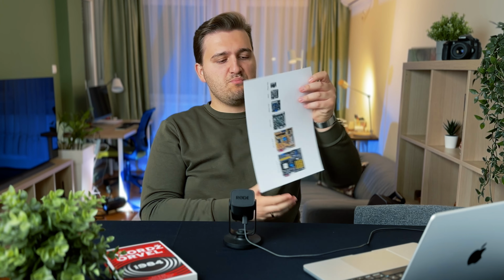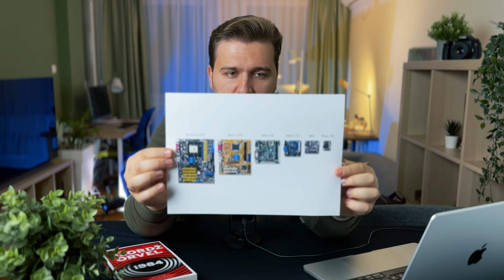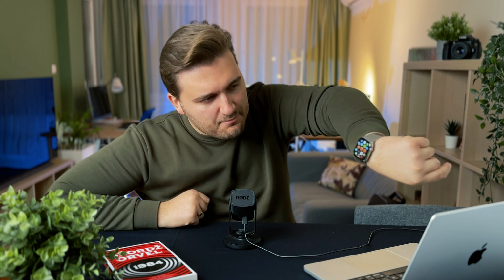What's interesting to me is that the motherboard could be made much smaller and smaller, and how can we say this without sounding strange? Here on my Apple Watch, there's the same kind of motherboard that I just showed you, and the one I showed you is huge, right?